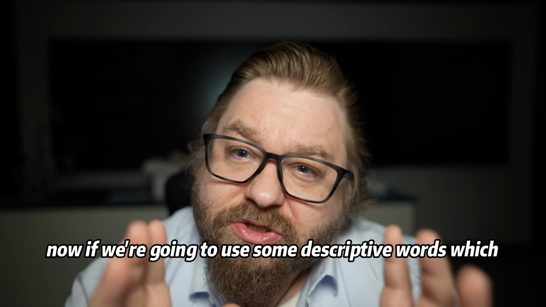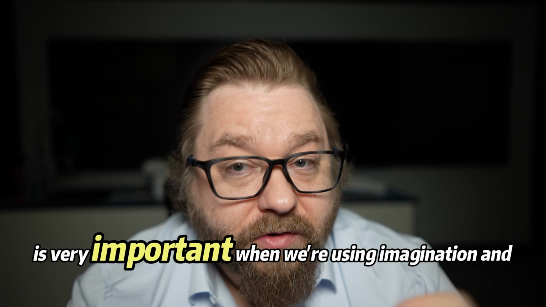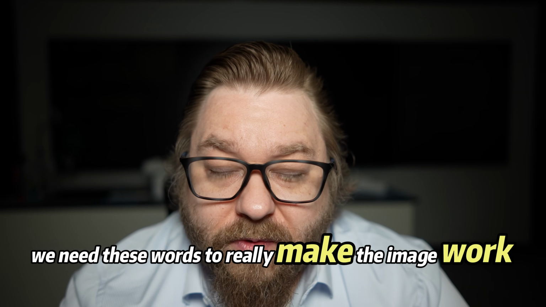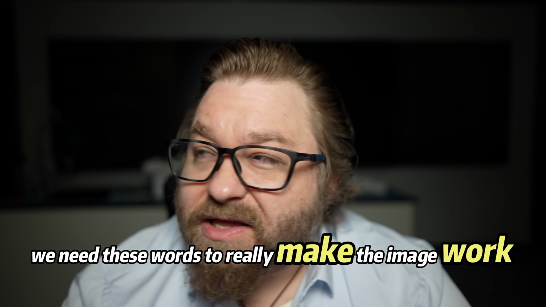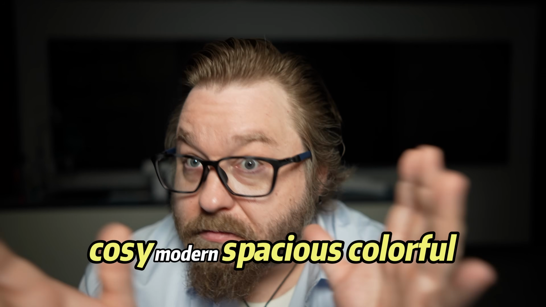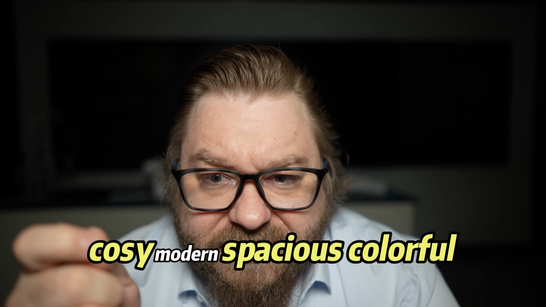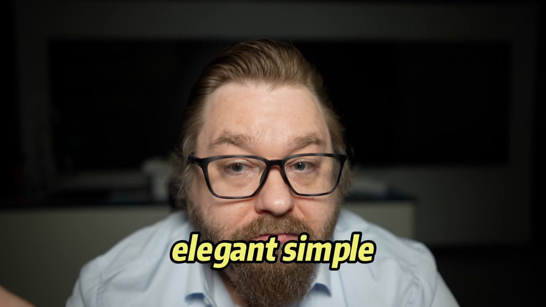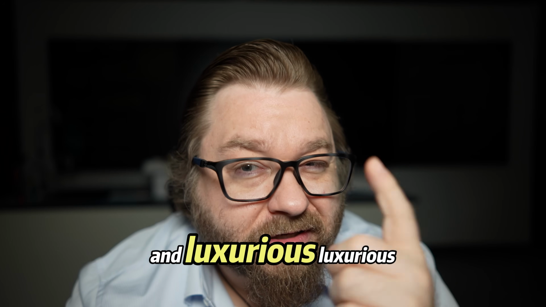Now, if we're going to use some descriptive words, which is very important when we're using imagination and descriptive writing, we need these words to really make the image we're creating jump out to the reader. So, cozy, modern, spacious, colorful, quiet, bright, warm, elegant, simple, and luxurious.